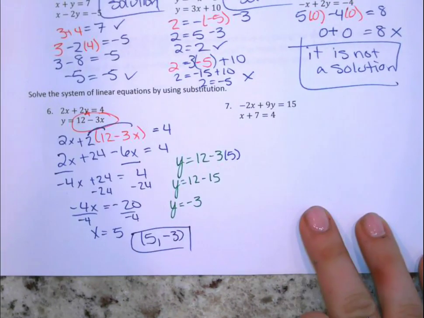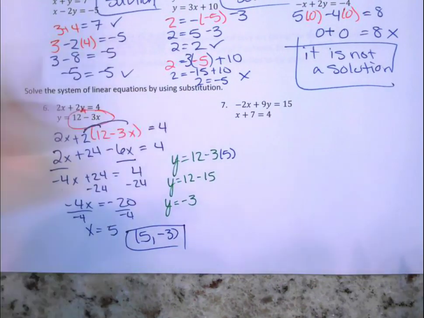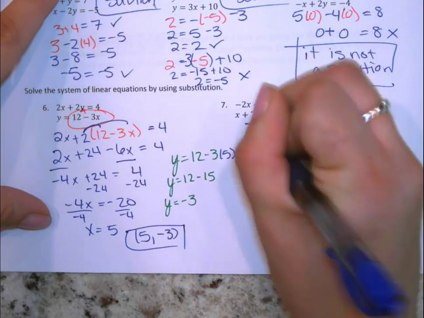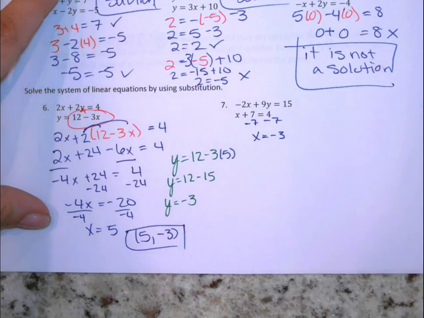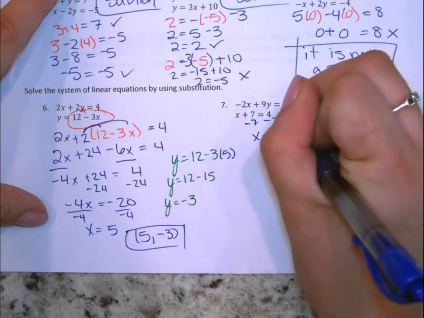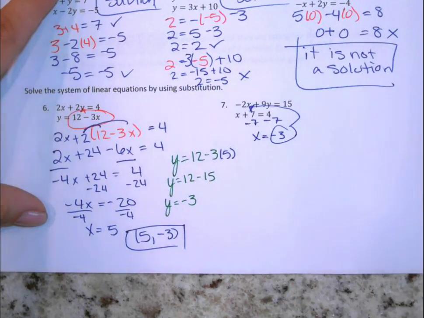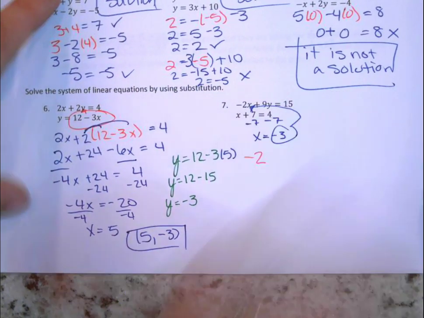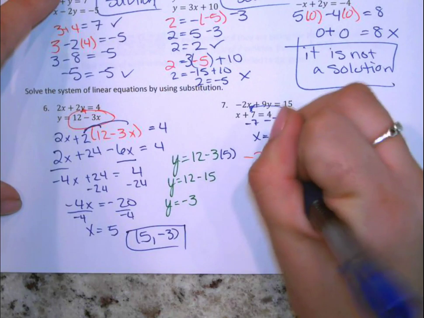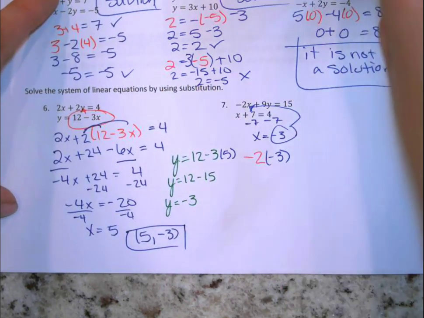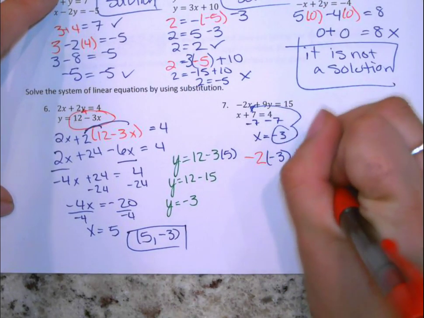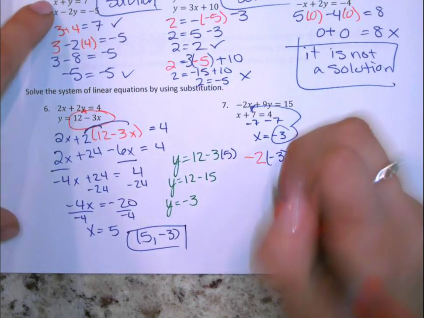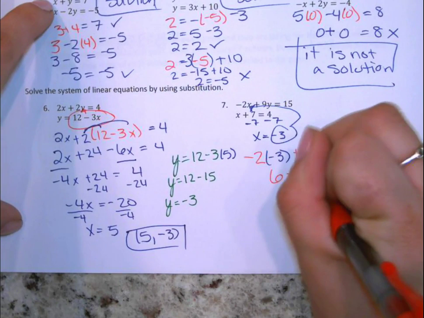And I'm going to do the same thing for number 7, but on number 7 I first need to get one of my variables alone. I am going to get x alone. So I subtract 7 on both sides. I get x equals negative 3. So I'm going to go ahead and plug in negative 3 into the top equation. So I have negative 2 times negative 3 plus 9y equals 15. Negative 2 times negative 3 is positive 6.